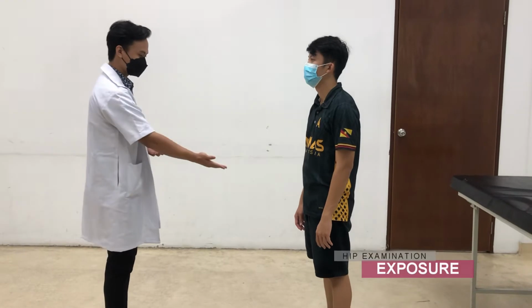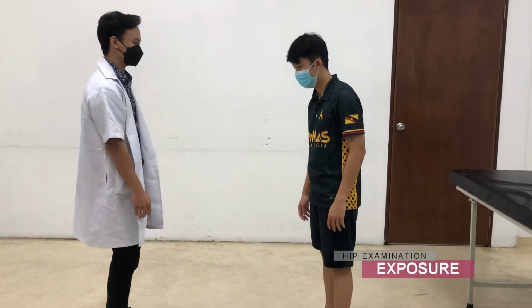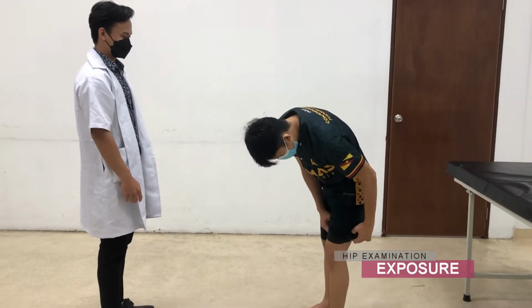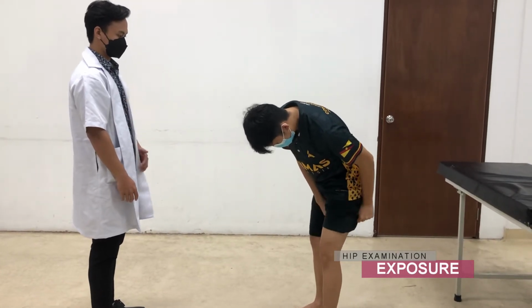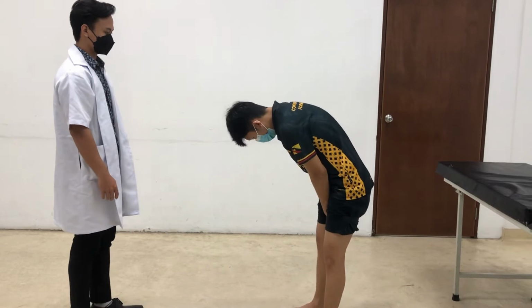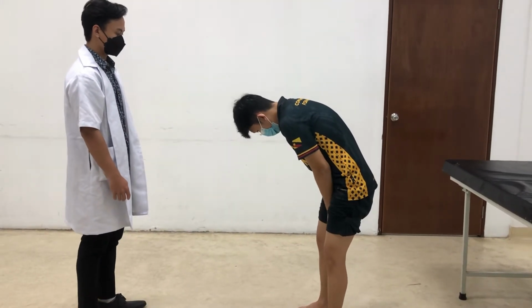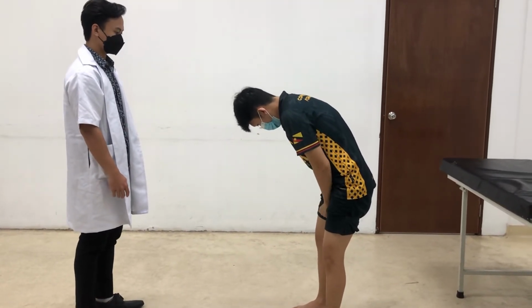Wash your hands or sanitize your hands before touching the patient. Ask the patient to adequately expose their legs. Typically, this will involve the patient wearing only their underwear, and provide a blanket to cover the patient when not being examined. Position the patient standing for initial inspection of the lower limbs. Ask the patient if they have any pain before proceeding with the clinical examination.